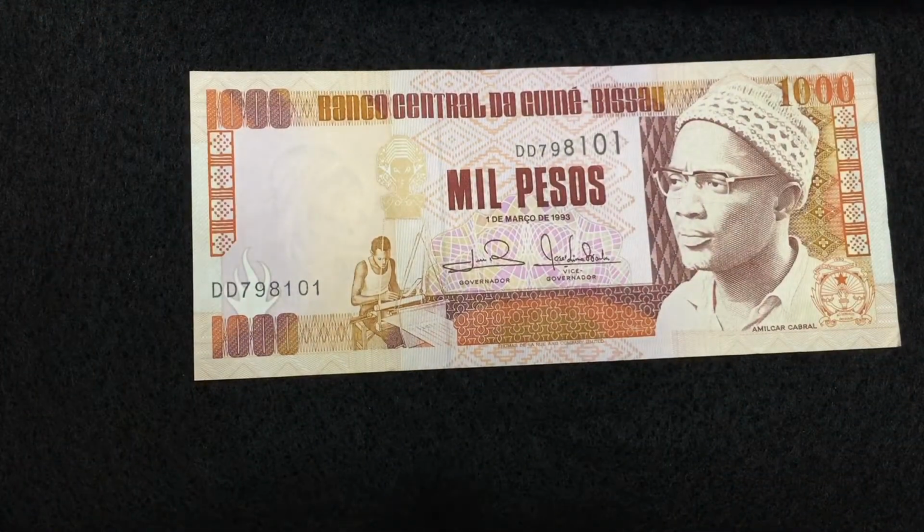Let's check it under the UV light. Mill on the top, bottom, serial number is getting reflected. This pattern is getting reflected. Same pattern that is on the right is getting reflected on the left, but serial number is here. On the right there is no serial number above, but serial number is in the bottom, and this particular portrait is getting reflected under the UV light.